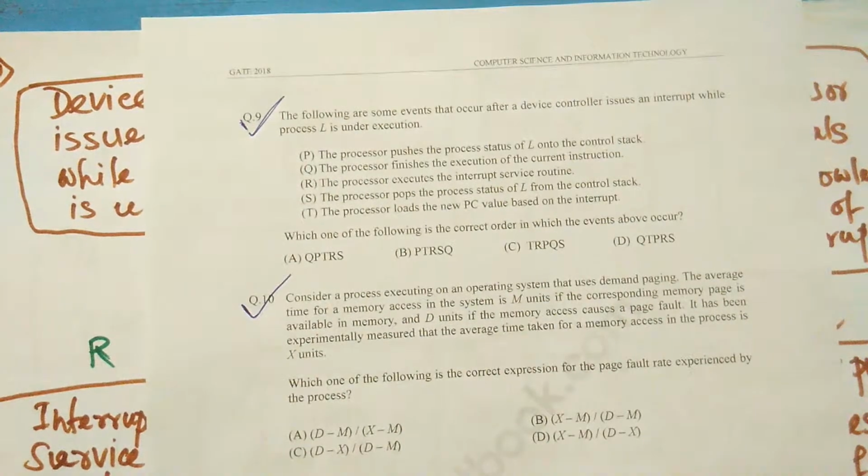The events are: P. The processor pushes the process status of L on the control stack. Q. The processor finishes the execution of the current instruction. R. The processor executes the interrupt service routine. S. The processor pops the process status of L from the control stack. T. The processor loads the new program counter value based on the interrupt. Which of the following is the correct order in which the events occurred?